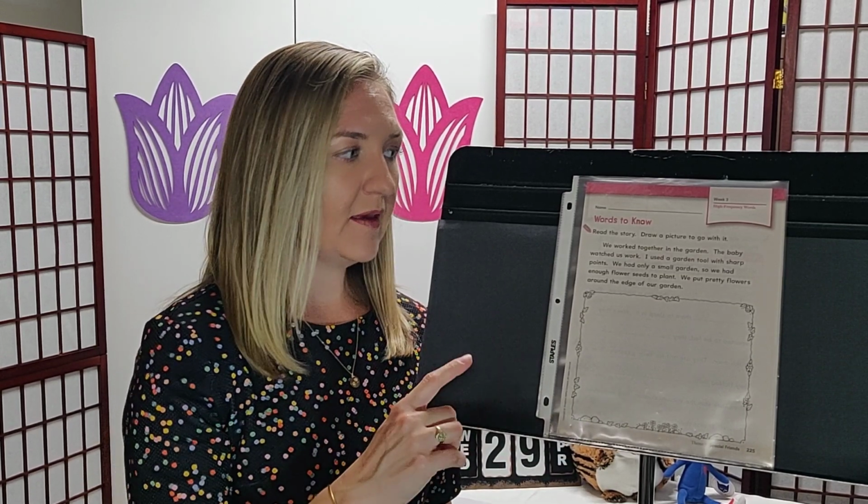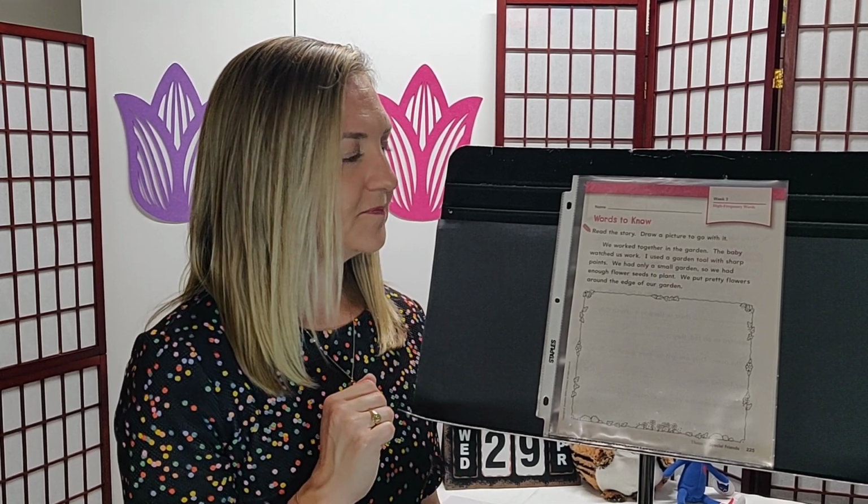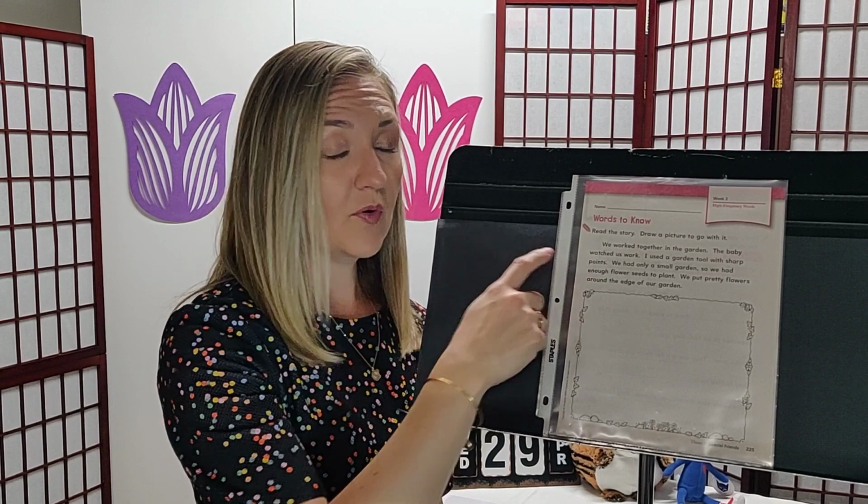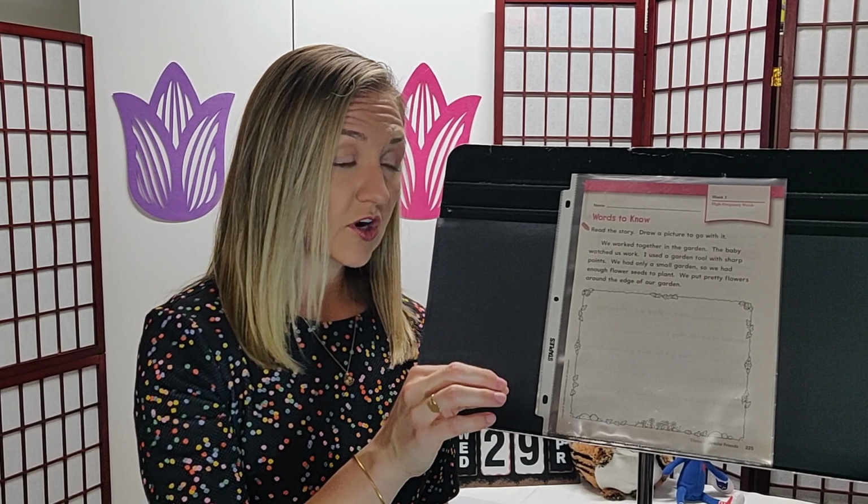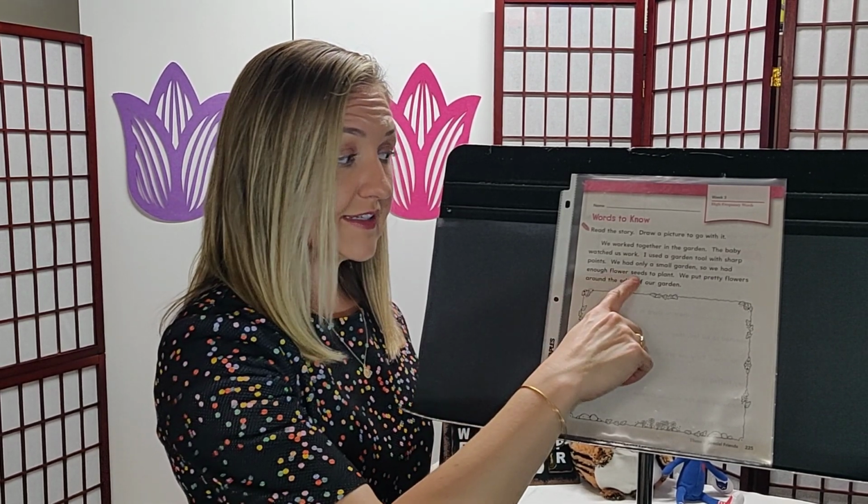So there's the baby, the people who are working. So I would say at least 3 people in your picture. And then you have different types of gardening tools. Maybe when it says that has sharp points, maybe it's something that you would use to prune or to cut some of the branches or leaves. Maybe it's going to be like a shovel that you're going to use because the shovel has a sharp point so that you can dig a hole in order to plant these flower seeds.